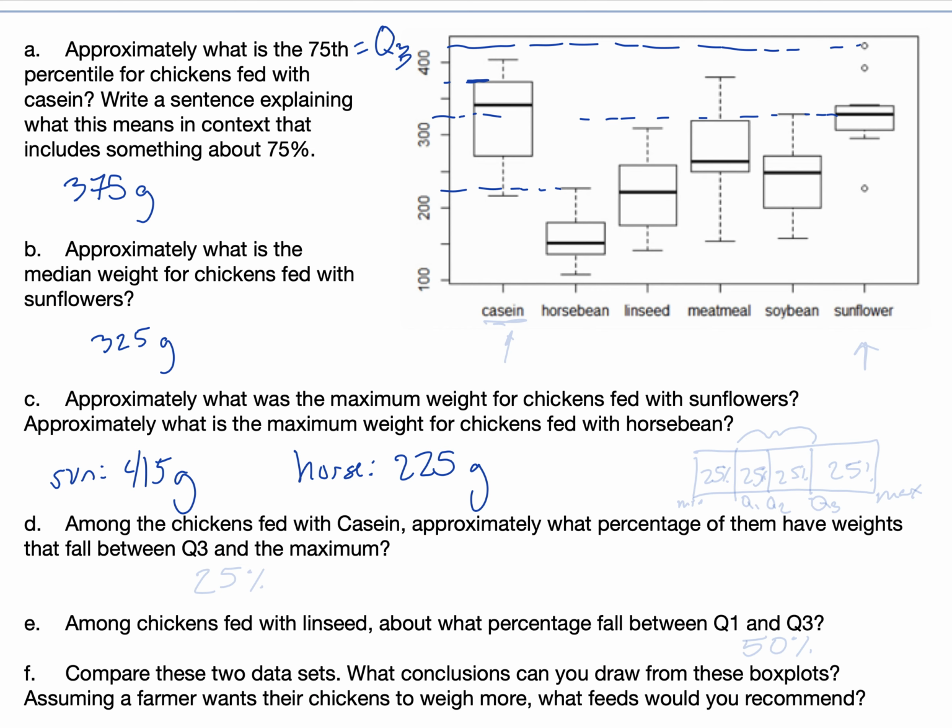Among chickens fed with casein, approximately what percentage of them have weights that fall between Q3 and the max? So here's casein, and we can look back at that scale. But in some ways, this is a little bit of a tricky question. Remember that no matter how the data is spread out, it's always the case that these quartiles divide the data into sets containing 25% of the data values each.